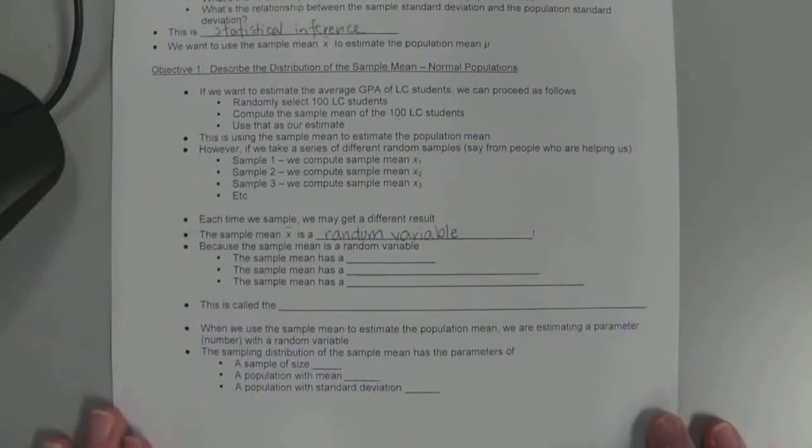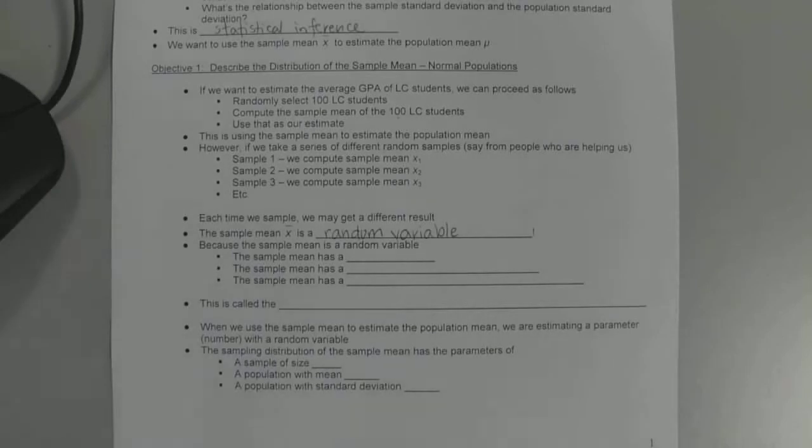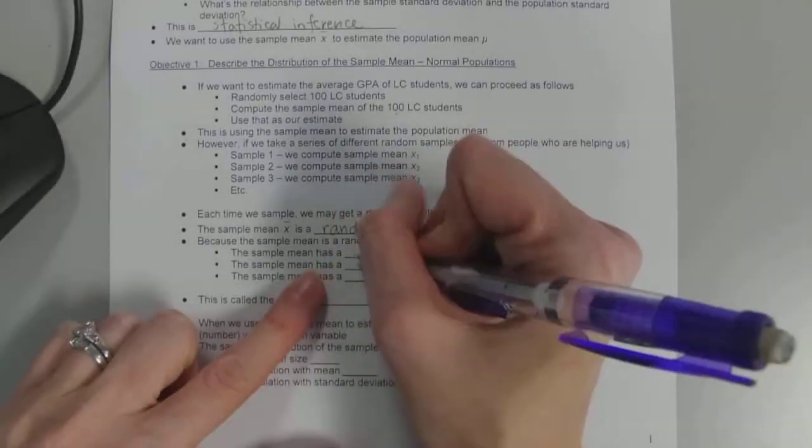What does that mean? That means instead of just putting 100 different GPAs into my list 1 and hitting one variable stats, I would put 10 different averages into my list 1 and hit one variable stats. So I'm putting averages in instead of just normal GPAs. So what do we know about the sample mean then? We could come up with its mean.